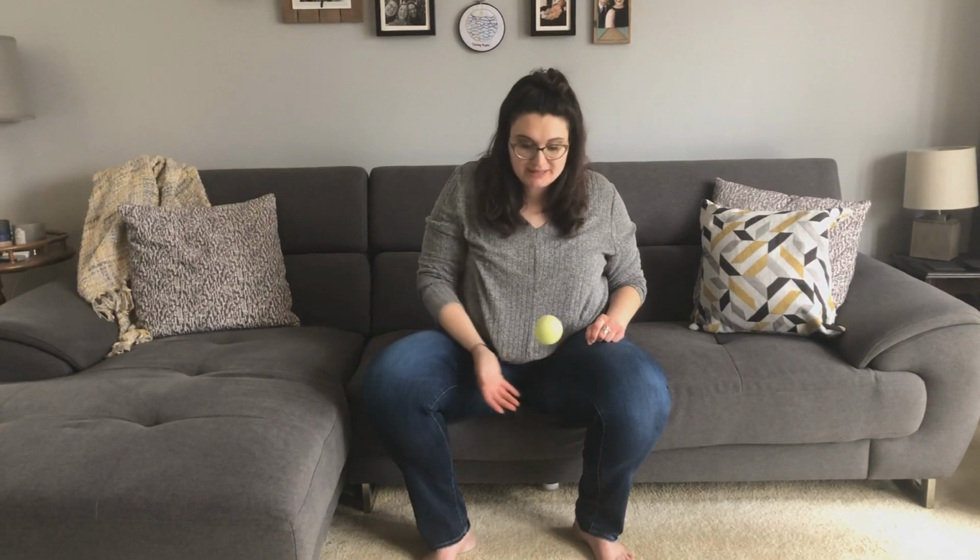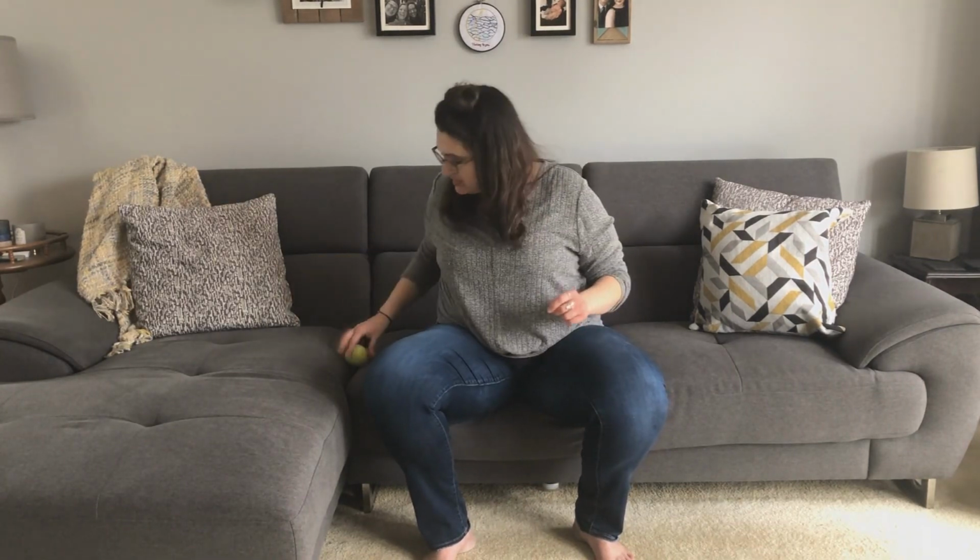So when the ball hits the ground, we call that an accent. Can you say accent? Accent. So it's an accented beat when the ball hits the ground. So if we were to put this on our laps instead of in the ball, it would look like this. It would be strong, weak, strong, weak. Can you copy and do this with me?